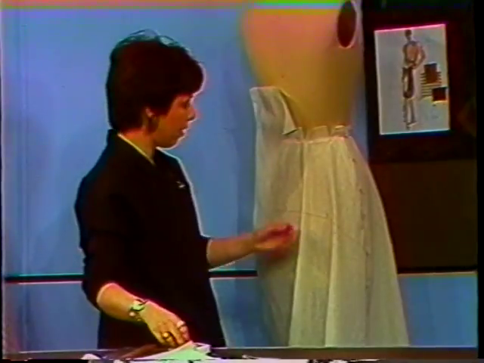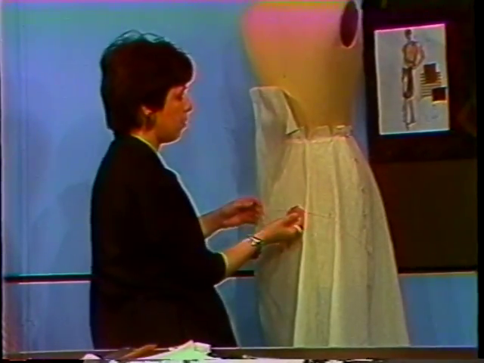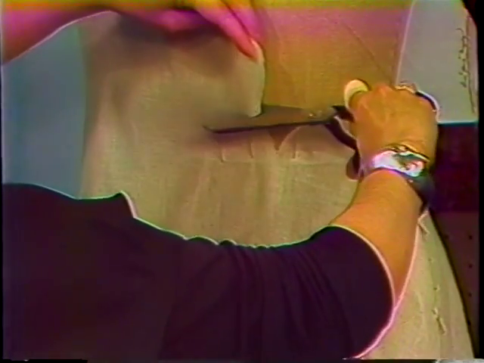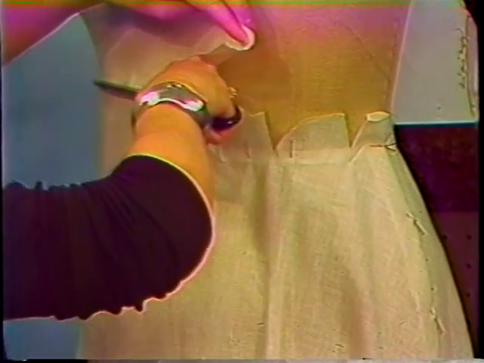Right, when you're satisfied with the flare, smooth over to the center back, smooth up to the waist, place a pin, and cut away the rest of the excess. Now we are ready to mark.